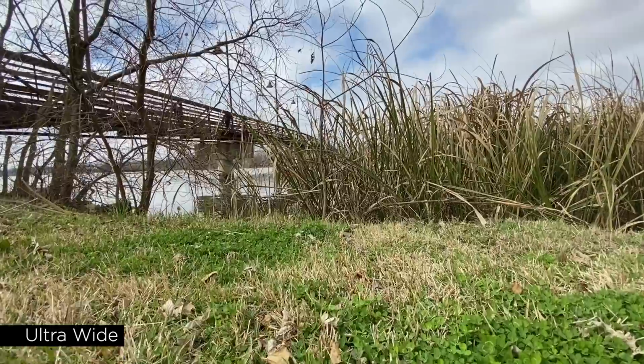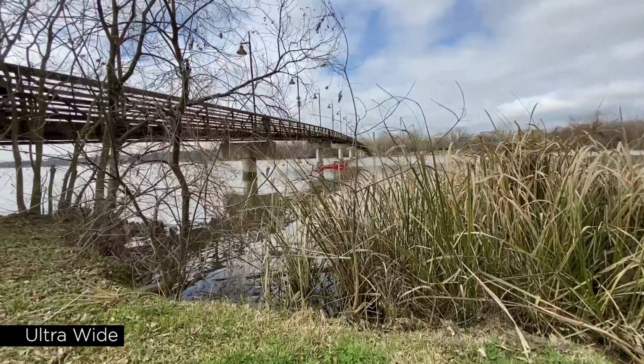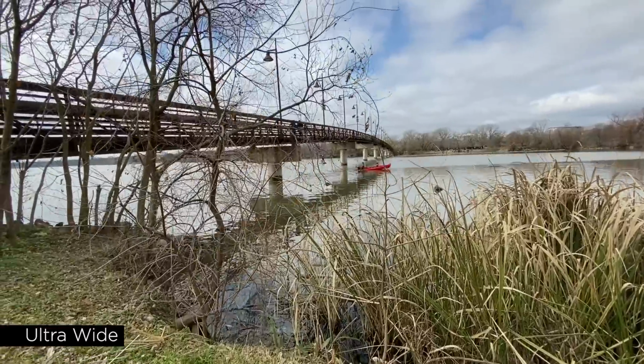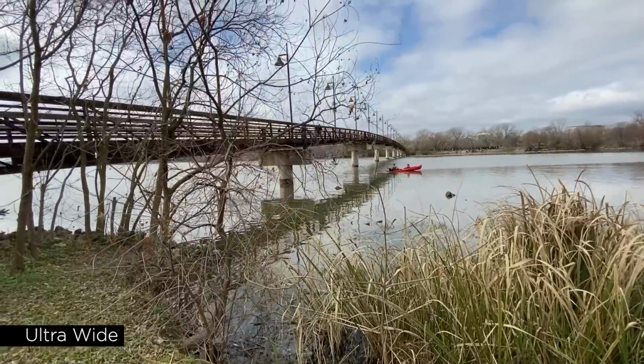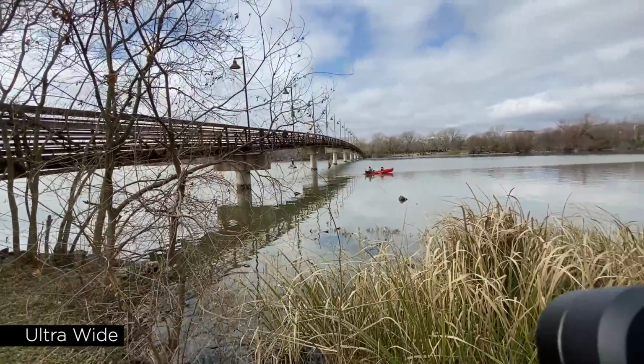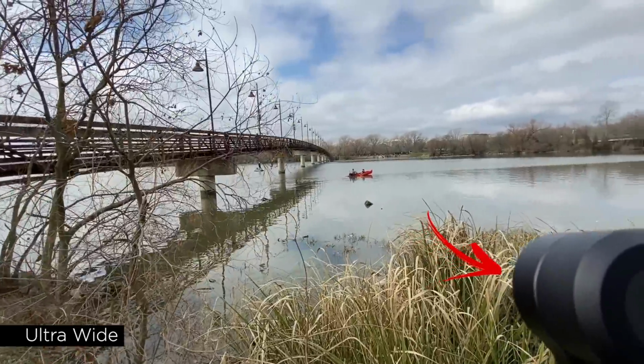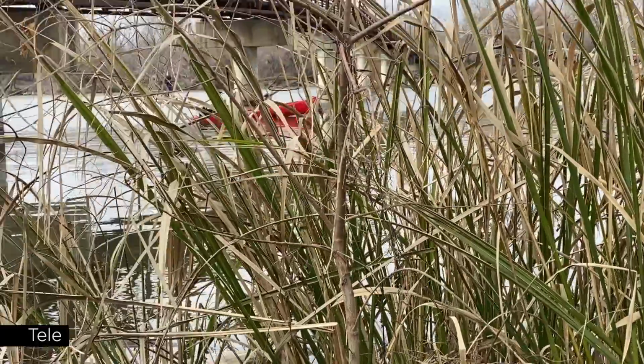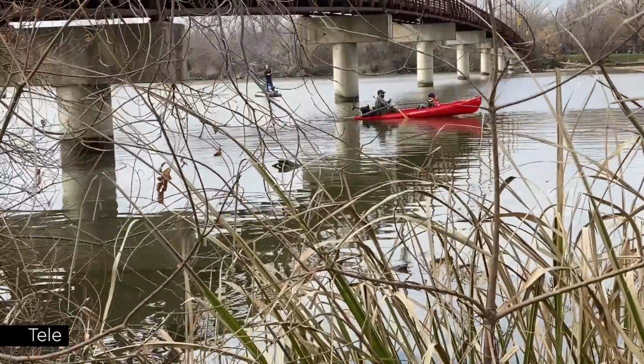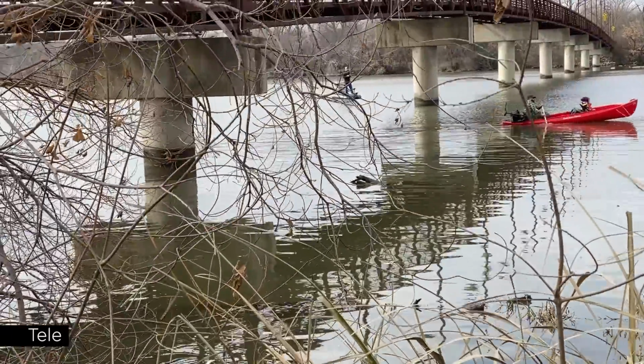Now I shot these as discrete files. So I did the same thing as before, but now each file is its own clip that you can then manipulate in post-production. You can see the gimbal arm here though, and this is where the tele shot will come in handy. And here's the same thing shot with the tele.